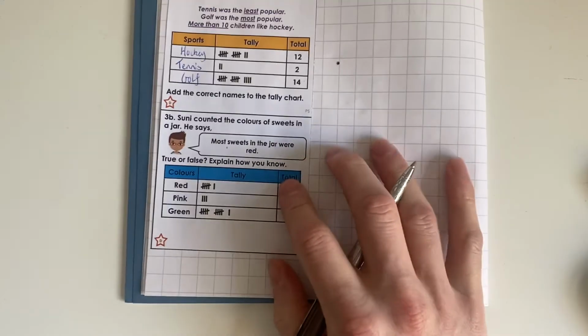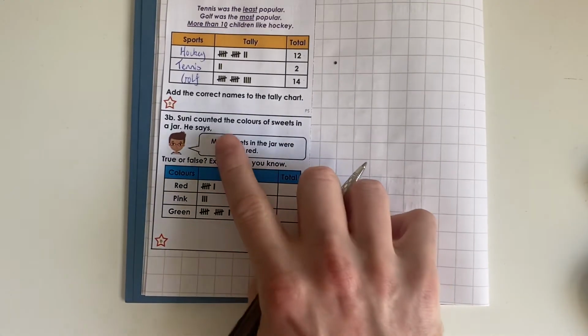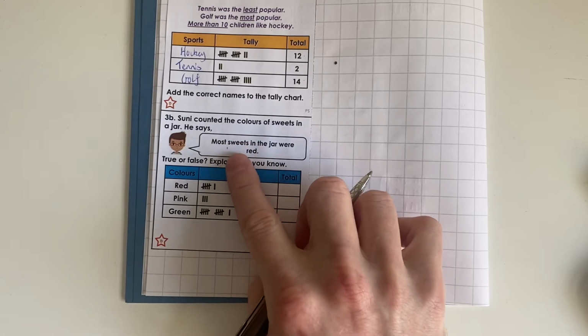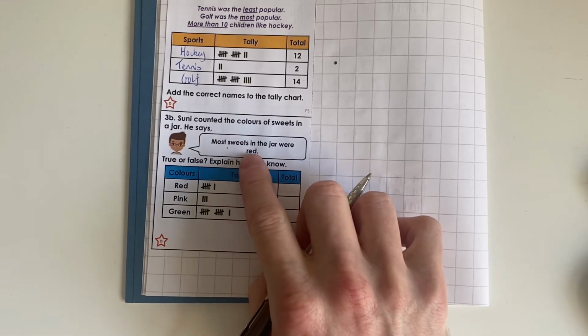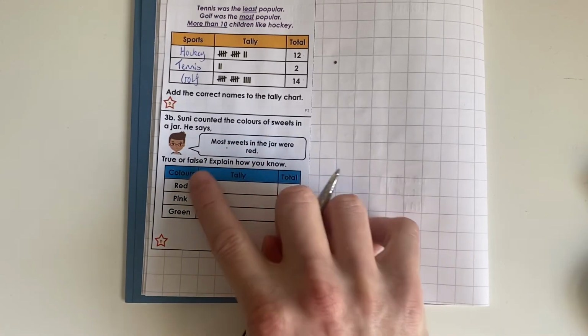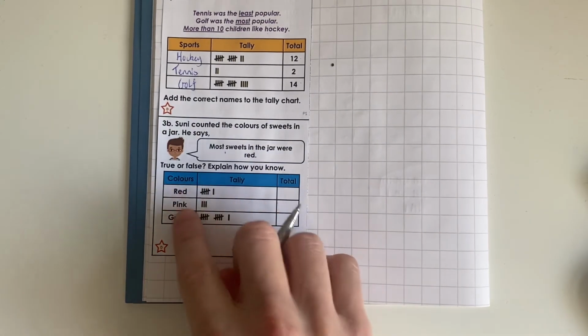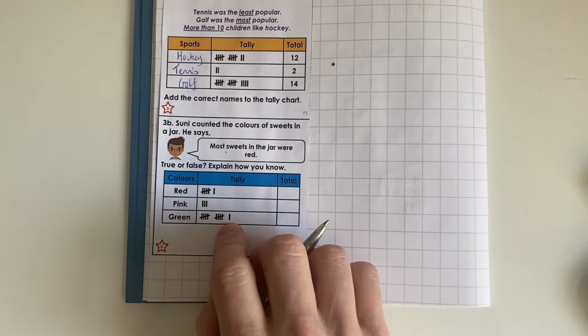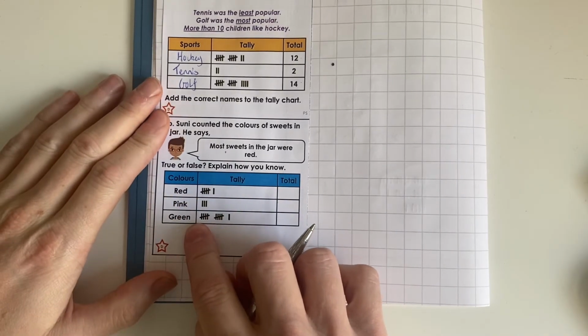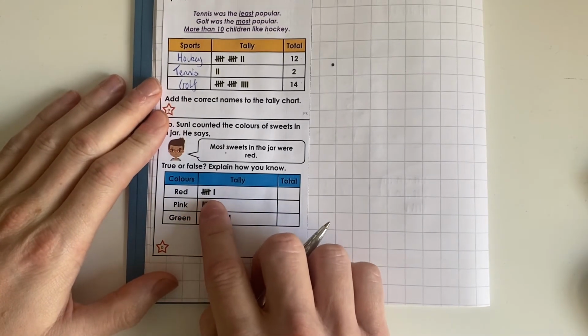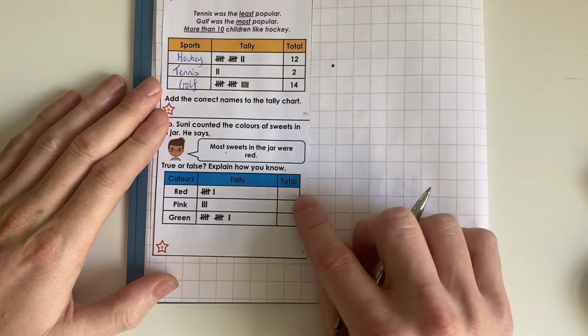Last question here. Suni counted the colour of sweets in a jar. He says most sweets in the jar were red. True or false? Explain how you know. So we've got this information here. So we've got red, pink and green. First thing we're going to do is work out the total of each one.